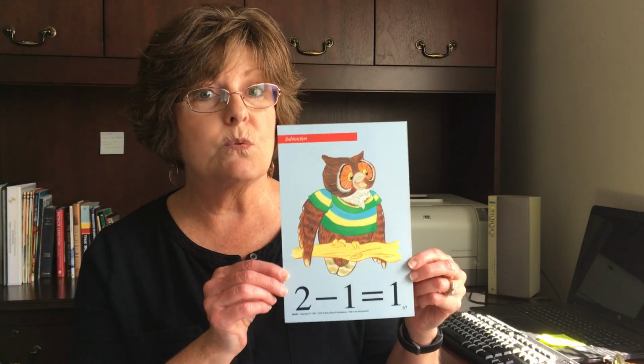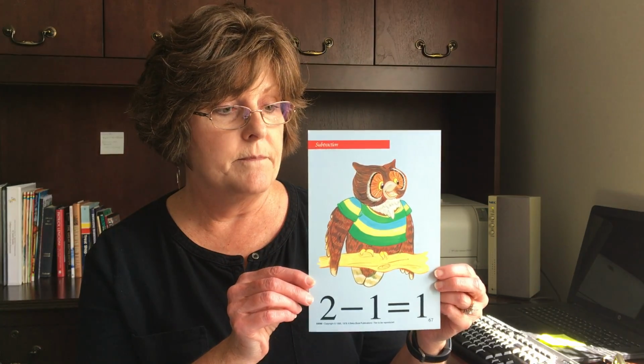The same if we were to look at this one. 2 minus 1 equals 1. If we turn it over, we have 2 owls. That's what we started with, 2 owls. Now we're going to take one of those owls away. What does it leave us? It leaves us with 1. So we know that 2 take away 1 equals 1.